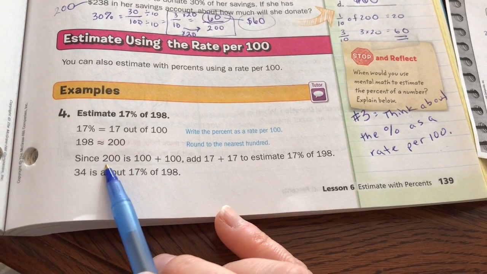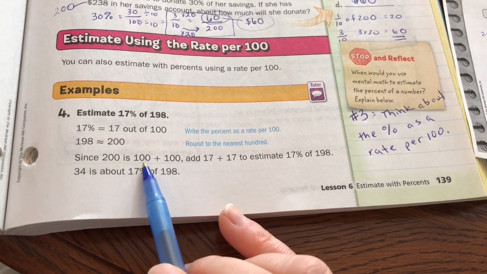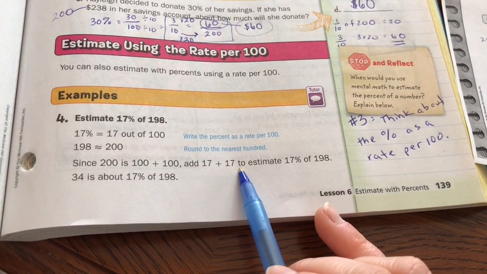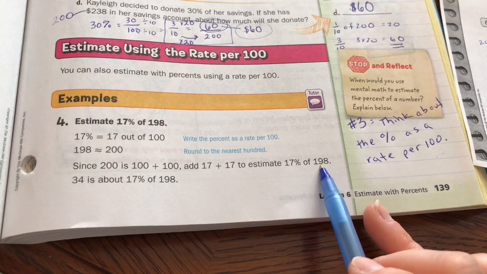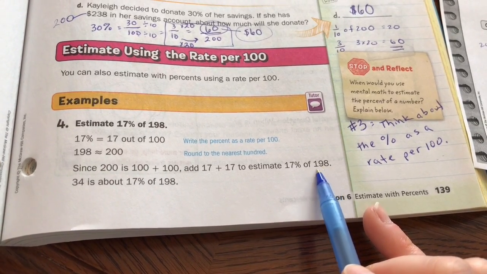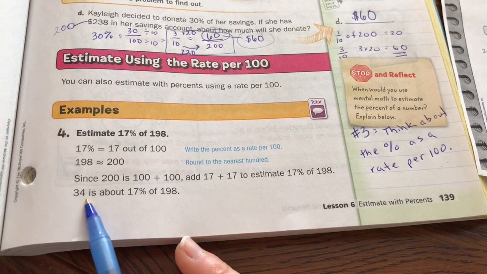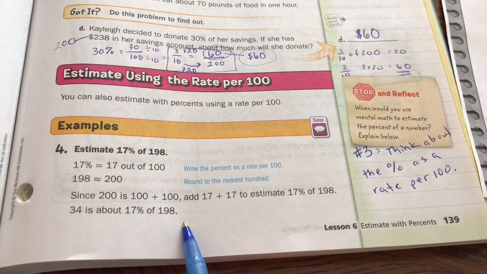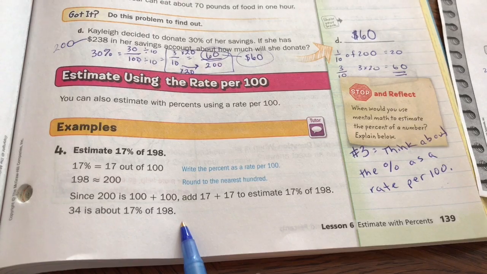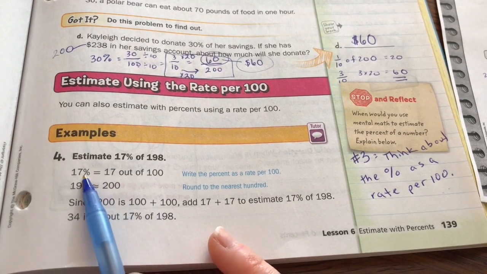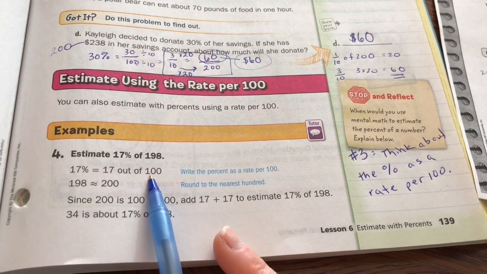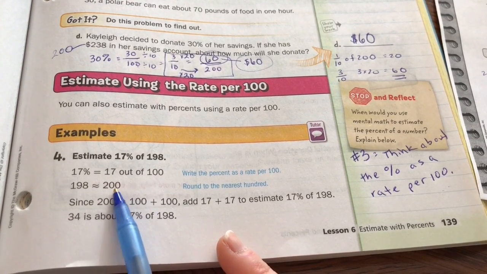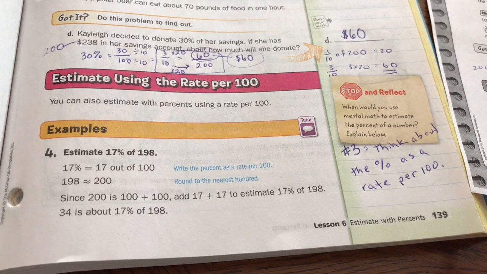Since 200 is 100 plus 100, you can just do 17 plus 17 to estimate 17% of 198. 17 plus 17 is 34. So 34 is about 17% of 198. If 17% is 17 out of 100, it's double that out of 200 because 200 is double 100.